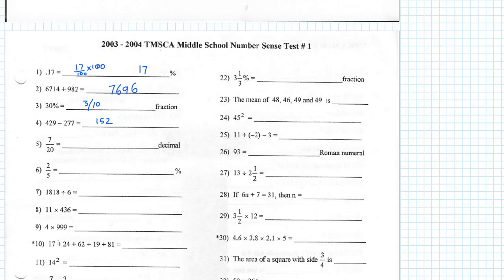7 by 20 in the form of decimal. So we know that 7 divided by 2 is 3.5, and then we divide that by 10, we get 0.35. 2 over 5 in the form of percentage. So 2 over 5 is 0.4. So that's 40%. So 40 is the answer.